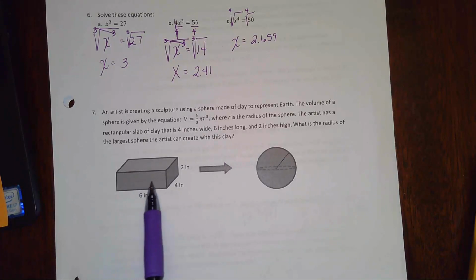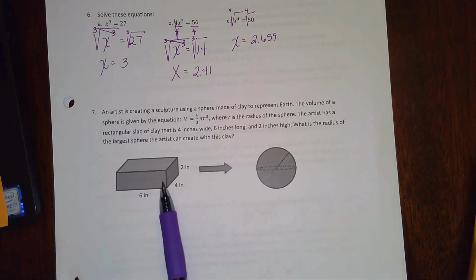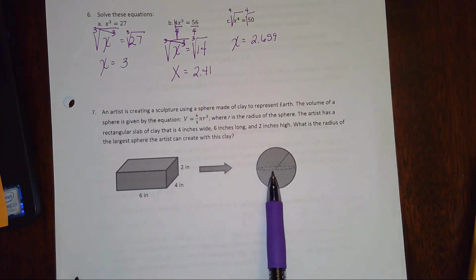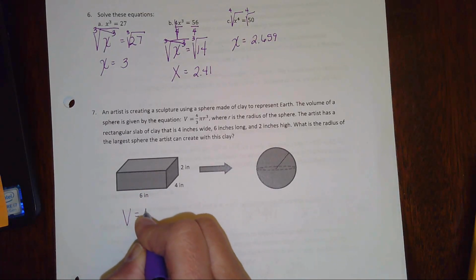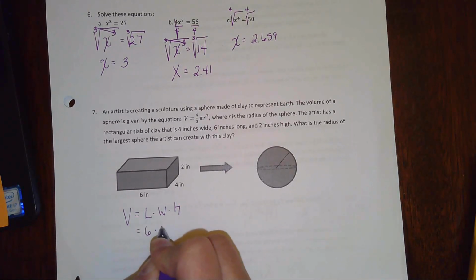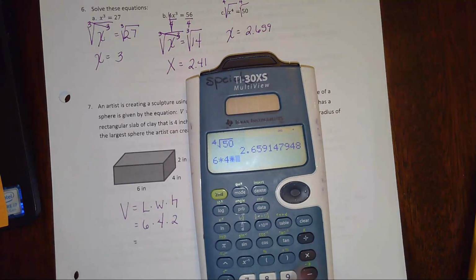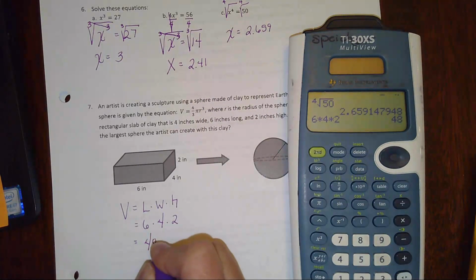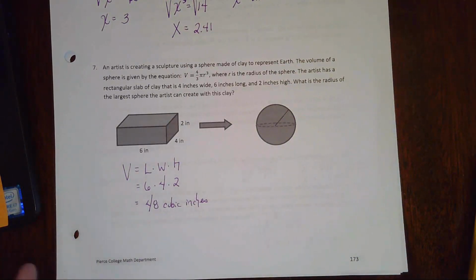So an artist got this in the mail, and they wanted to make a sphere out of it, or a ball out of it. But you see, the volume of the clay is the same for each of these shapes. So basically, they're just going to roll in their hand this block to make it look like a basketball. So we know this volume equals length times width times the thickness. So 6 times 4 times 2. So this looks like it's going to be 48 cubic inches.